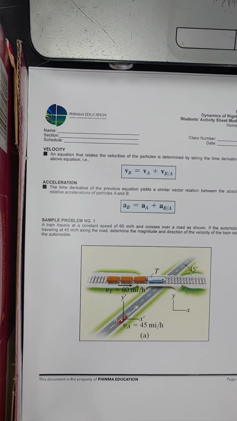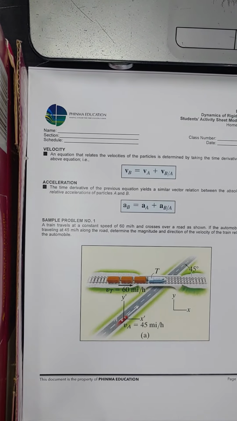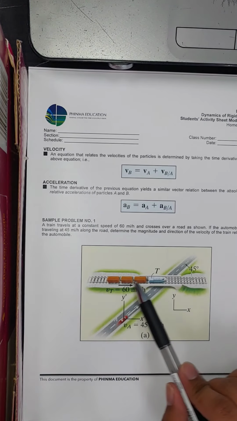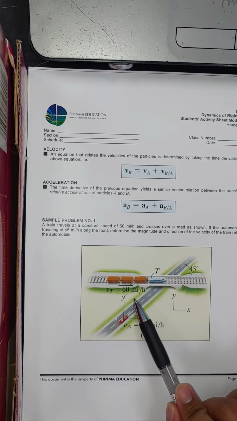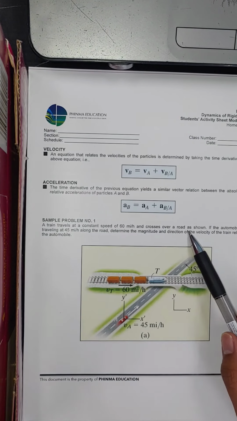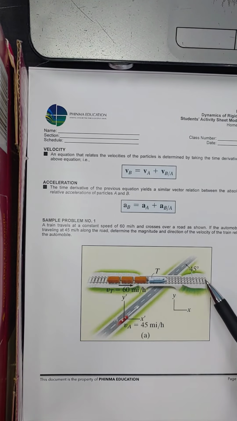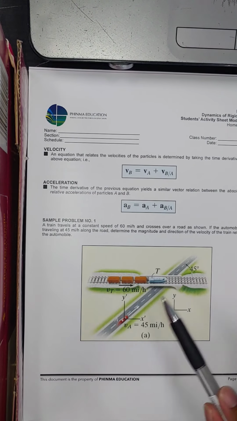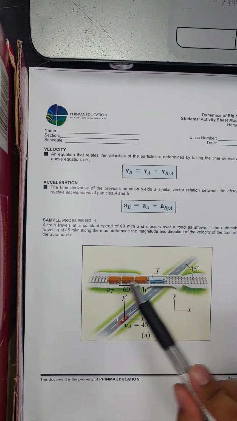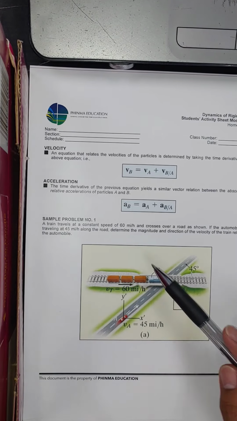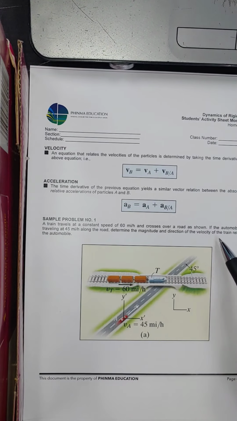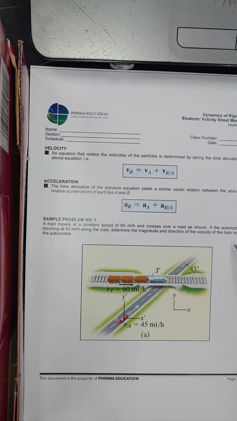Okay? So, we have sample problem number 1 here. We have two objects. Let's say this is a particle. This is the train. The train travels at a constant speed of 60 miles per hour and crosses over a road as shown. So, there is a train here, and then there is automobile A. If automobile A is traveling at 45 miles per hour in this direction, determine the magnitude and direction of the velocity of the train relative to the automobile.